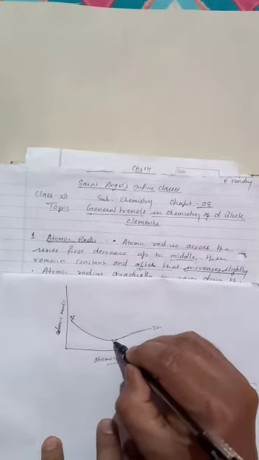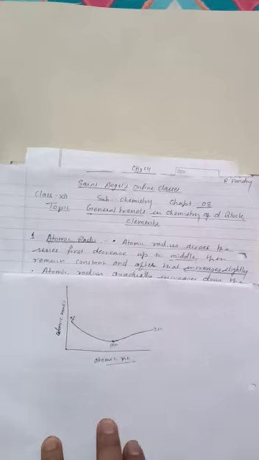Now you see, atomic radii up to the middle elements, meaning up to Mn, decrease. Why does it decrease? Because effective nuclear charge increases as atomic number increases. The number of protons increases, and as a result effective nuclear charge increases. That is why atomic radii decrease. This is the general property. But after the middle elements it increases further.